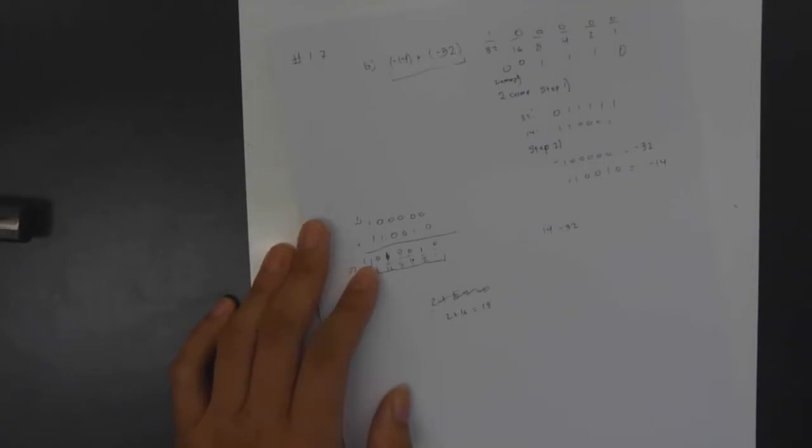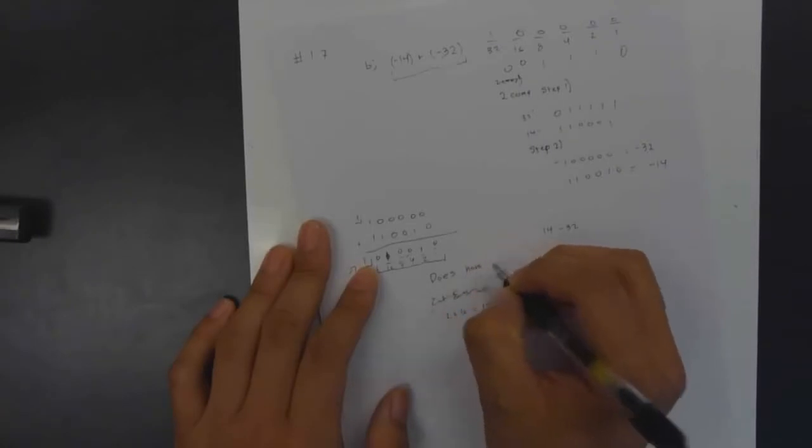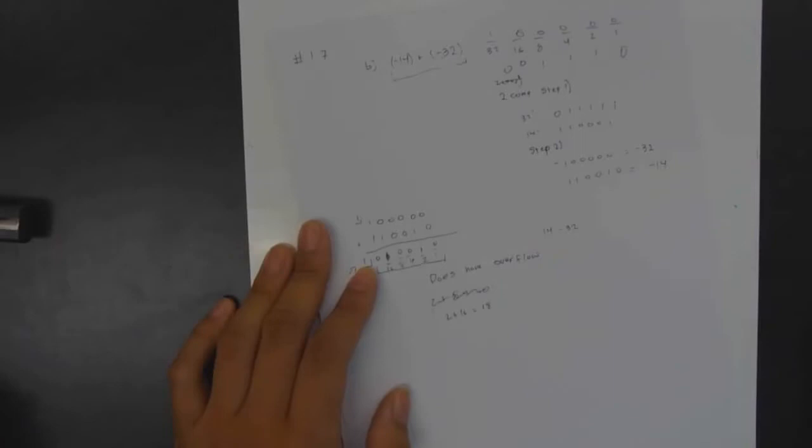Is everyone clear? So this one does have overflow. Yeah, this one does have overflow, absolutely, because it's represented by 7 bits, and the problem limited us to 6.